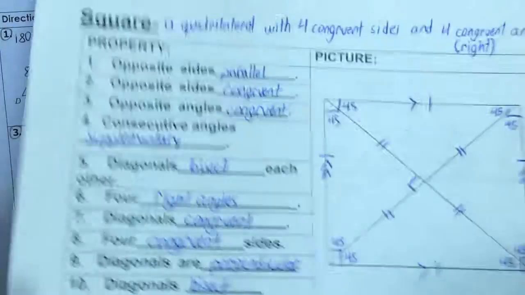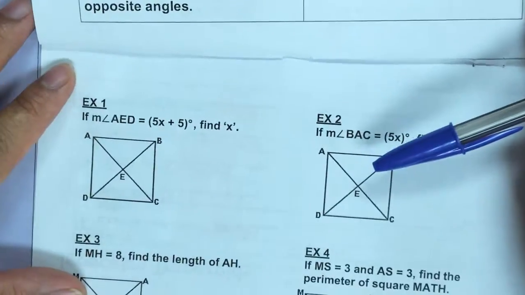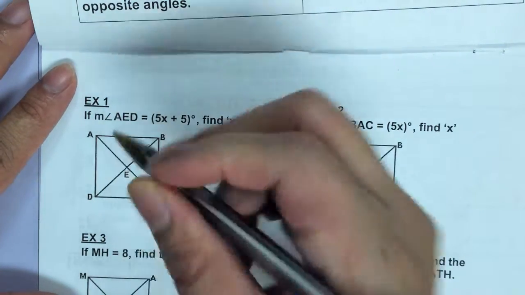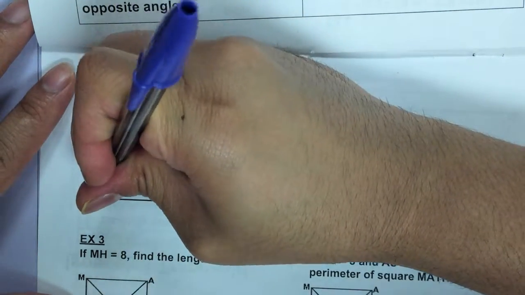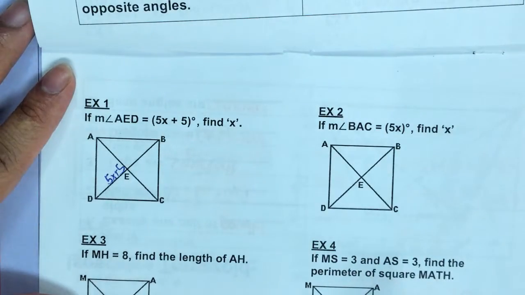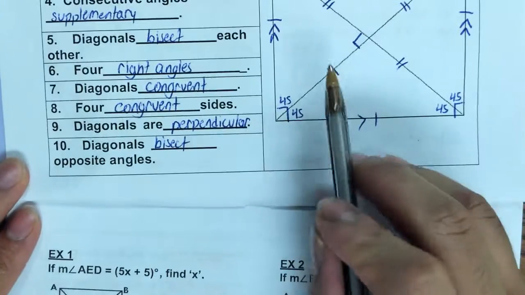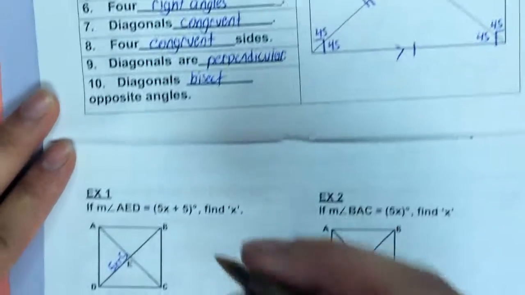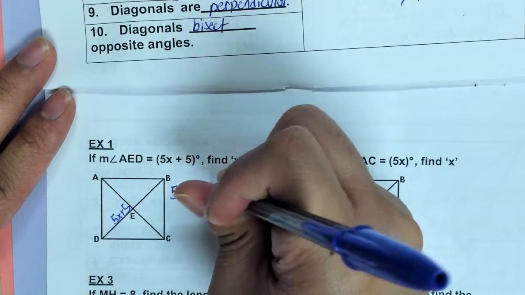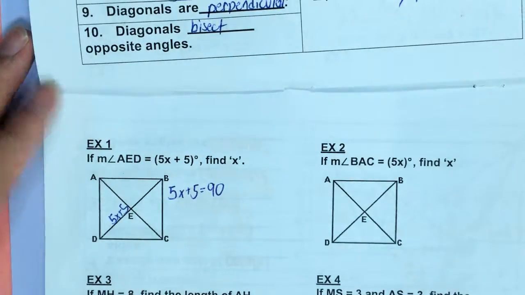Alright, so let's do some examples. Example 1, angle AED is 5x plus 5. And we know from our properties that's actually a right angle, which means 5x plus 5 equals 90. And solve for x from here.